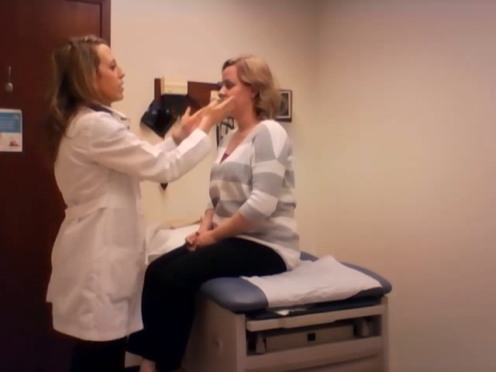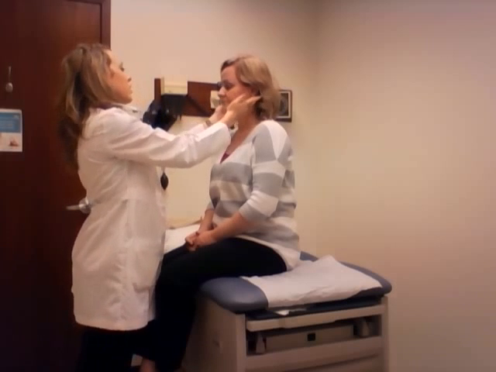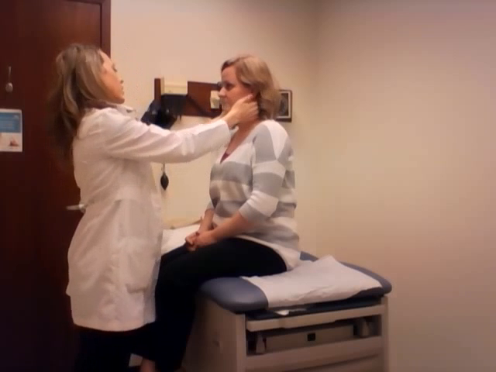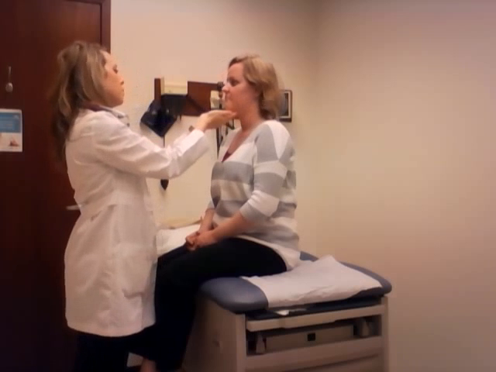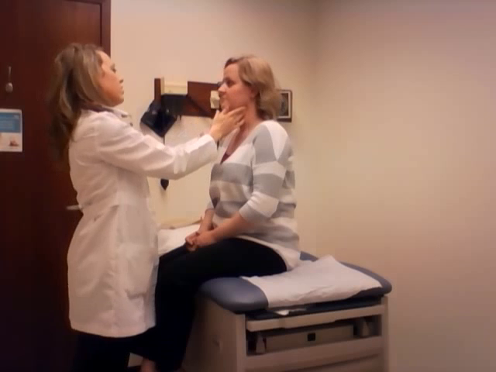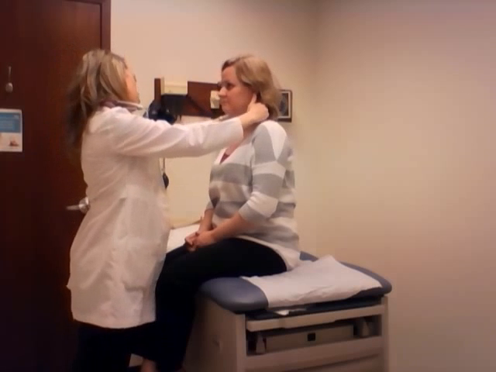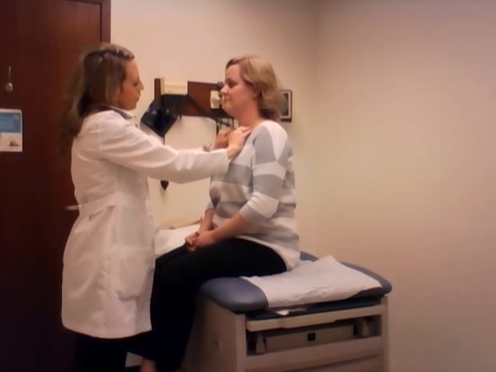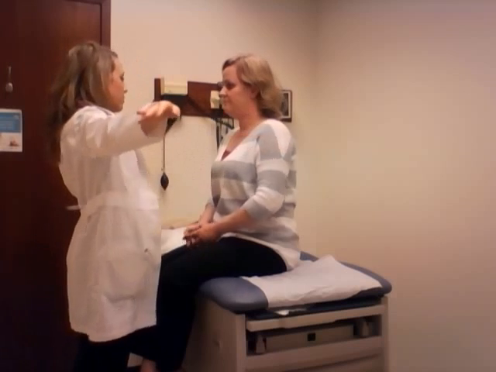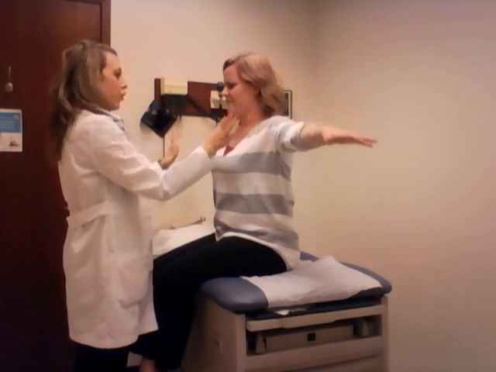Next, I'm going to go ahead and palpate your lymph nodes. I'm going to check for swelling and make sure those really aren't palpable. I'm going to start with the preauricular area, the posterior auricular area. I'm going to check the occipital, the submental, submandibular, tonsillar, anterior cervical chain, posterior cervical chain, deep clavicular, supraclavicular, and I'm going to have you put your arms side to side and check the axillary, which all are great.